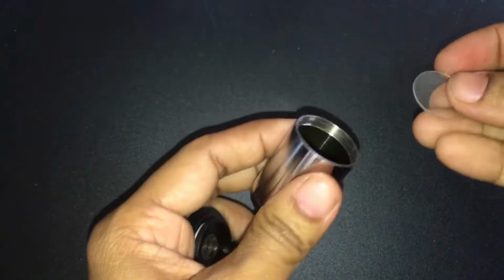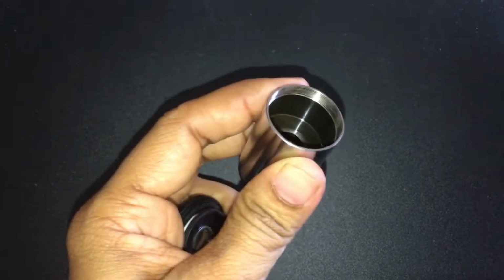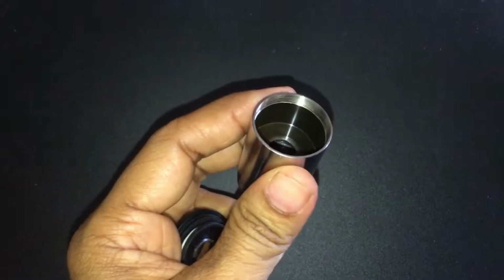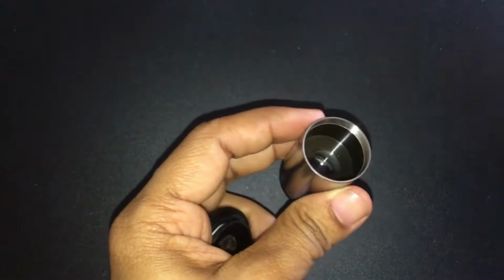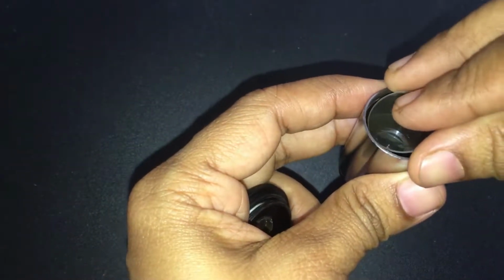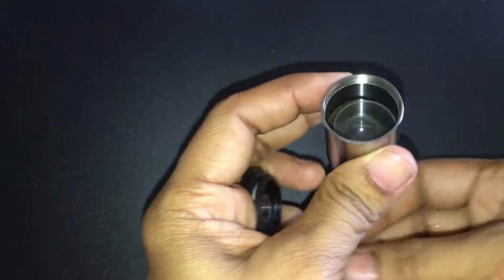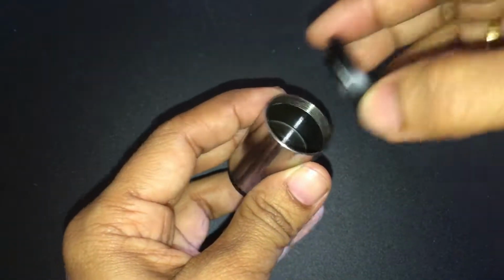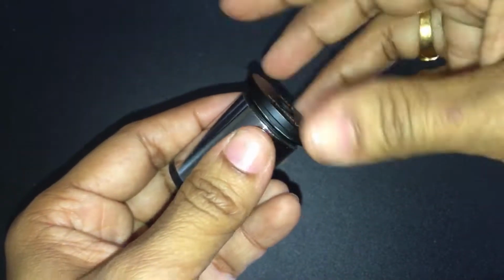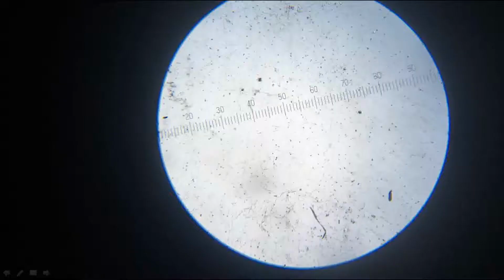After opening, we can carefully keep this ocular micrometer inside this eyepiece very carefully, and after that we can replace the lid and tighten it. In this way we need to insert the ocular inside the eyepiece. After fixing the ocular micrometer inside the eyepiece, we can see it in this form.